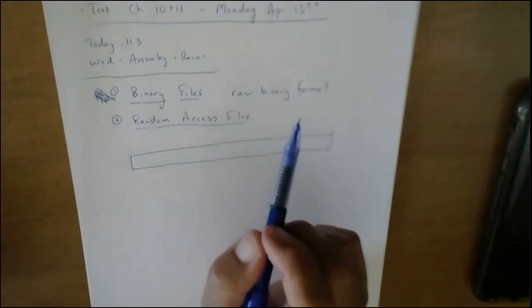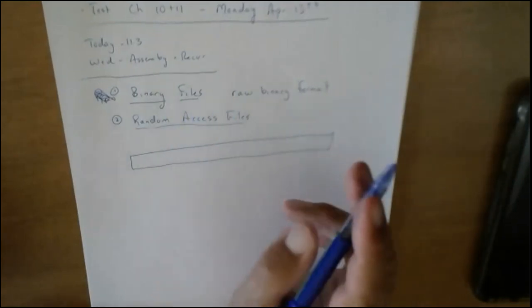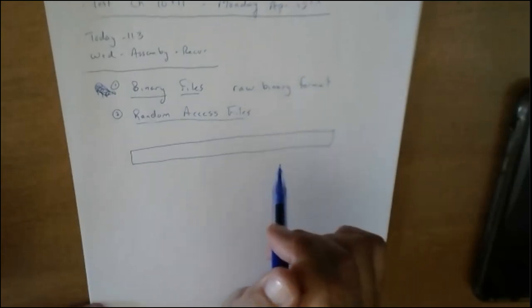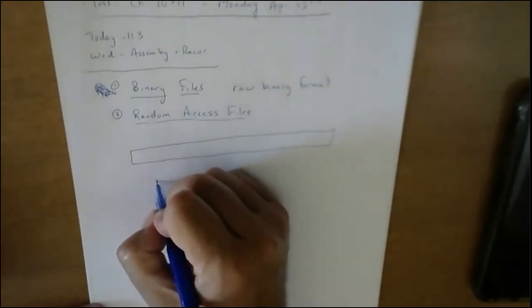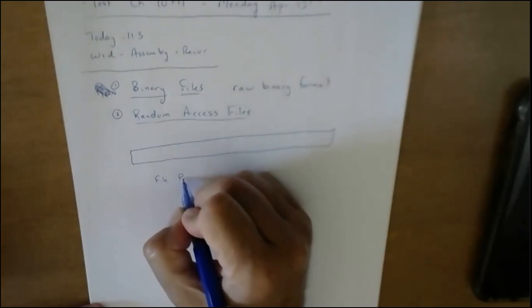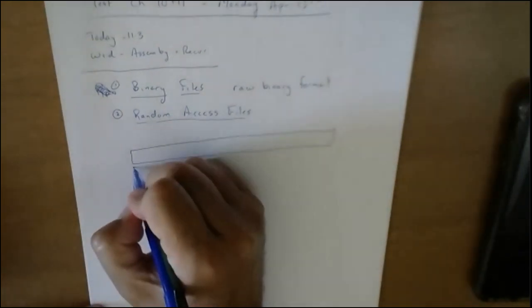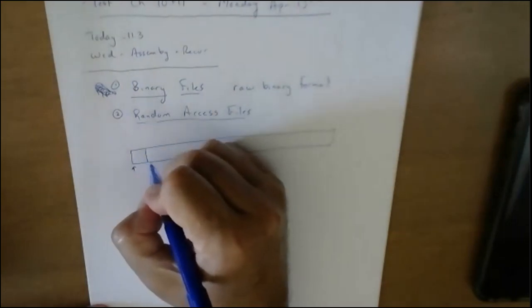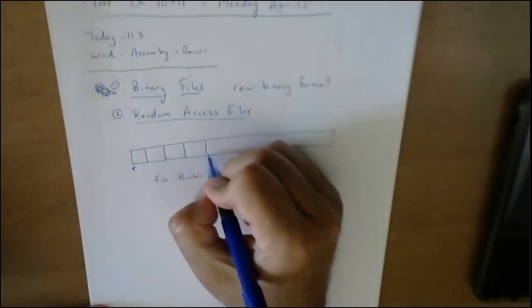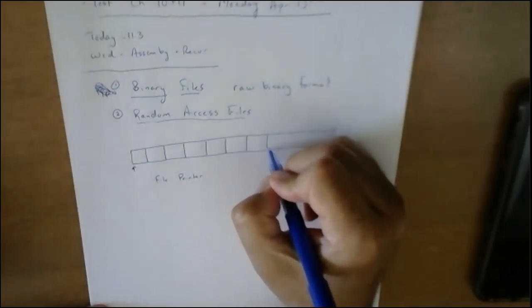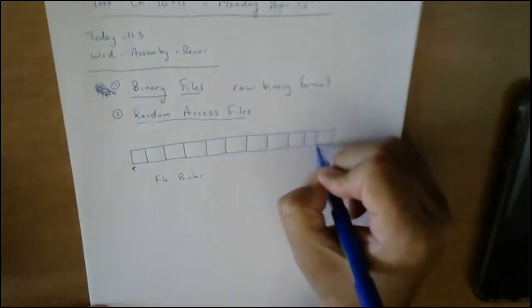If I want to work with the file, I start in the beginning and I go to the end. But a random access file is going to allow me to take a file pointer and move it. So when I open up a file to read, I have the file pointer and it sits at the beginning. But what if I didn't want to be sequential, start at the beginning and go all the way to the end.